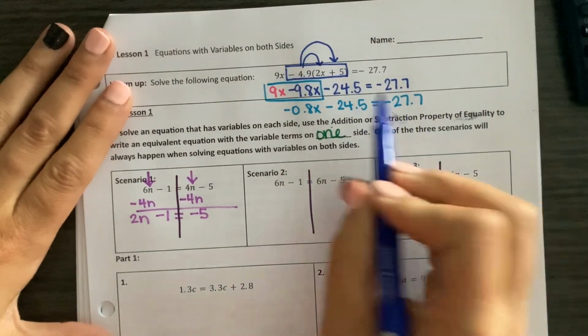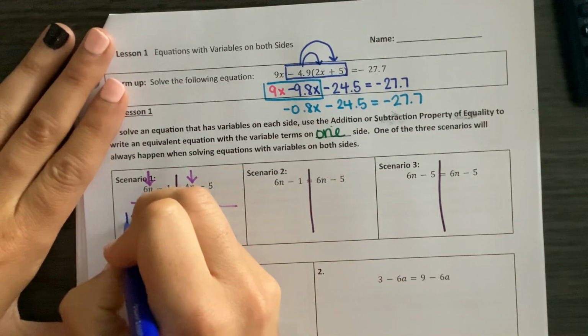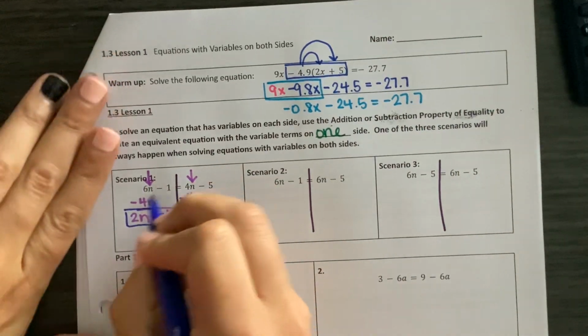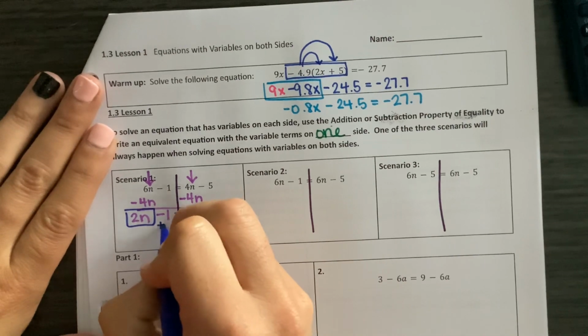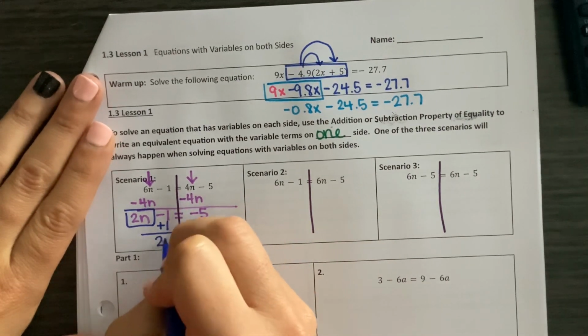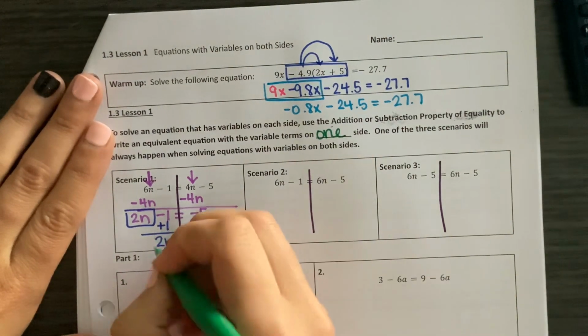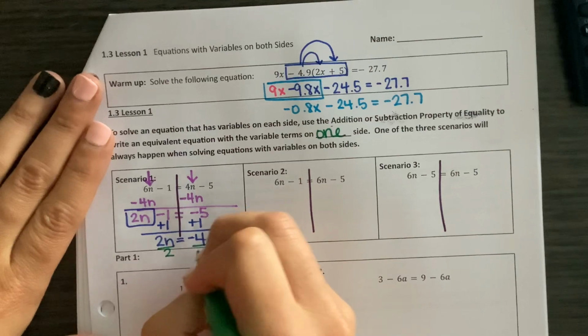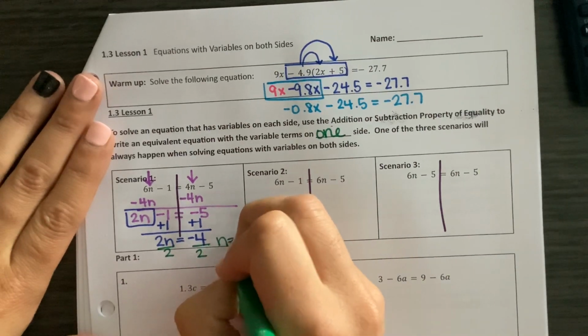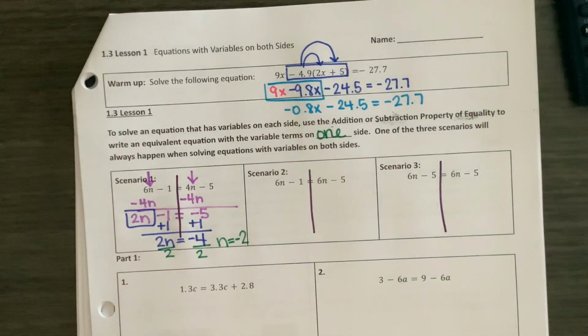Again, at this point, we're now back to this top part. I need to get that 2n by itself. Since it's a negative, I'm going to add 1 on each side. 2n equals a negative 4. I'm now going to divide to get my n by itself. So n equals a negative 2. So that's one scenario.